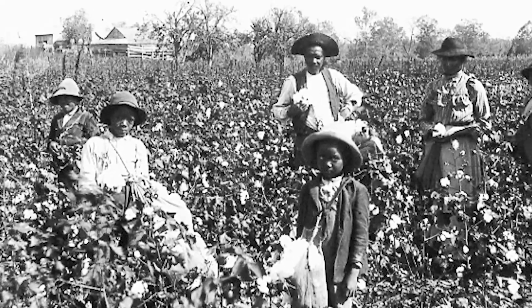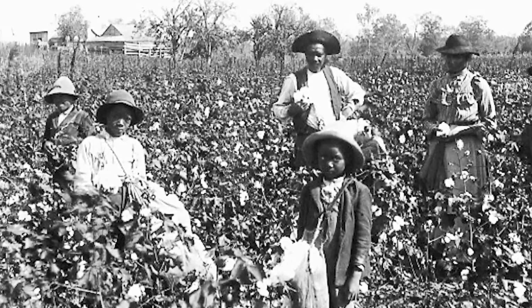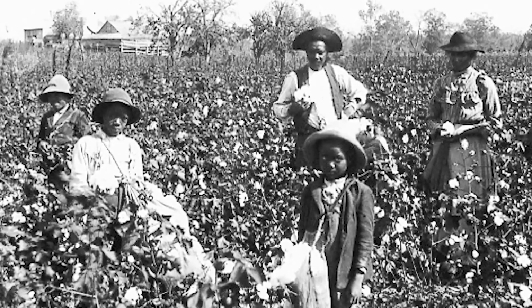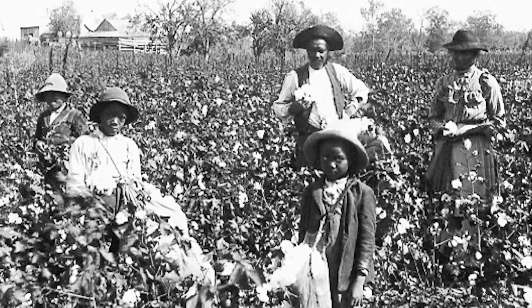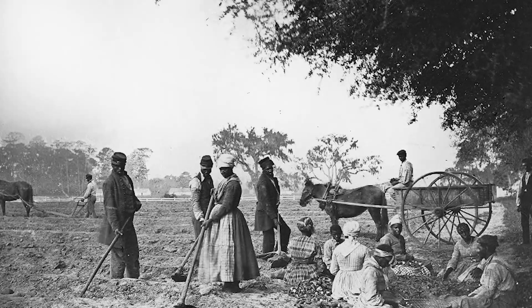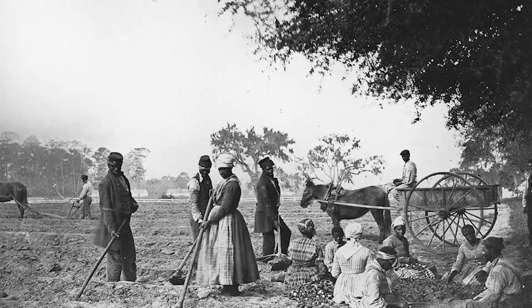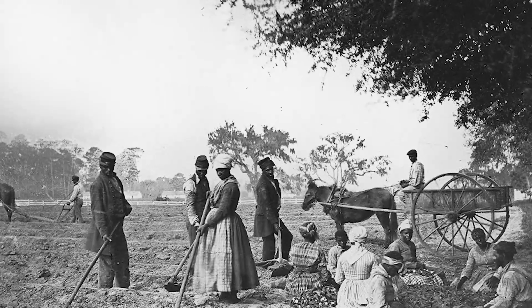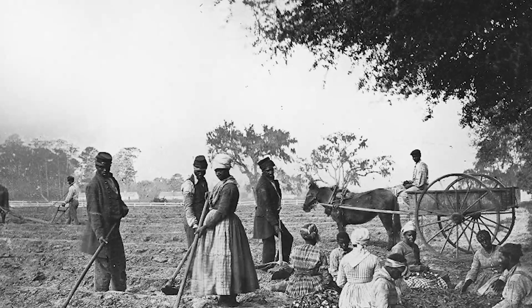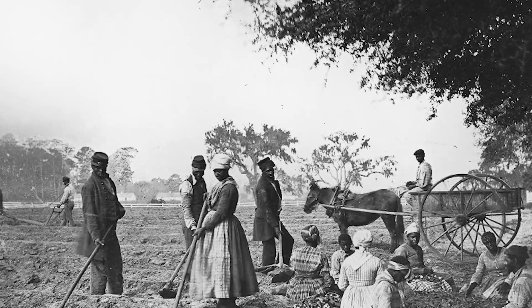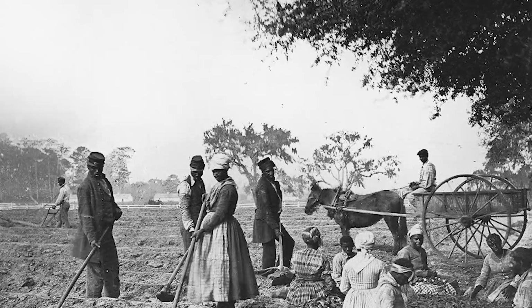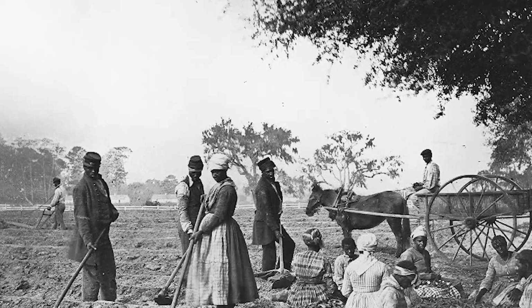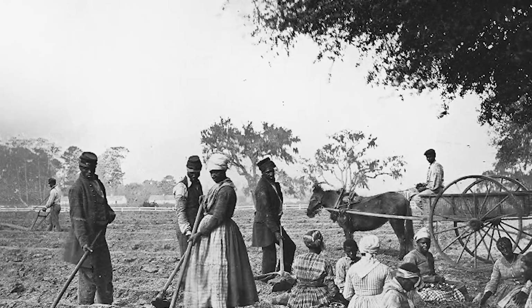Even within a system designed to strip away freedom, identity, and hope, enslaved Africans continually found ways to resist, asserting their humanity in defiance of overwhelming power. Resistance did not begin on the plantations. It emerged at every stage of the Atlantic slave trade, woven into the story from the moment of capture through the Middle Passage and into life in the Americas.